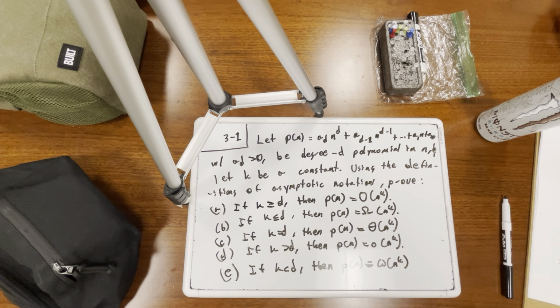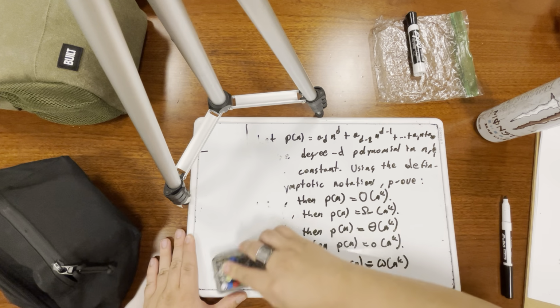So, intuitively, a degree d polynomial behaves like its leading term, a sub d, n to the d for large n. So it's bounded above by a constant multiple of n to the k when k is greater than or equal to d, bounded below by a constant multiple of n to the k when k is less than or equal to d. Equal order when k is equal to d, vanishing relative to n to the k when k is greater than d, and dominating n to the k when k is less than d. So how do we say that a bit more rigorously, right? Well, let's get into that.